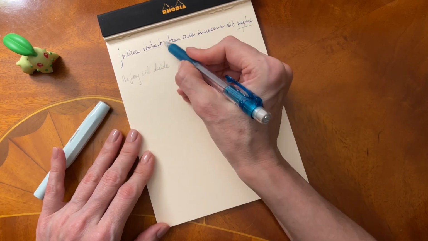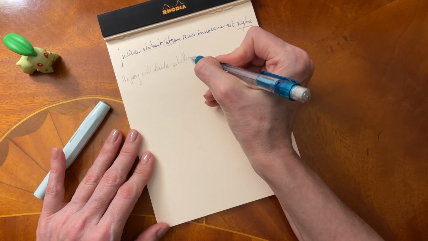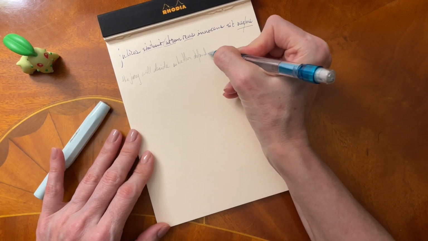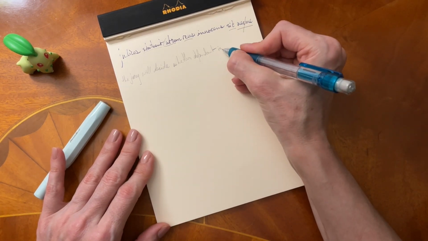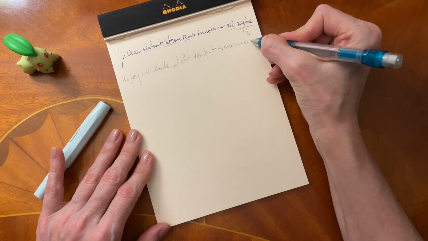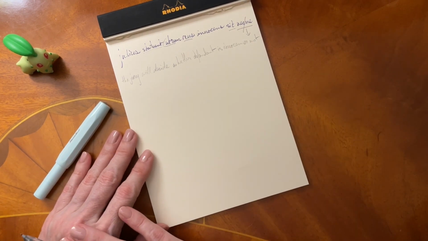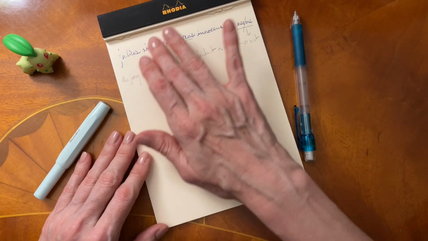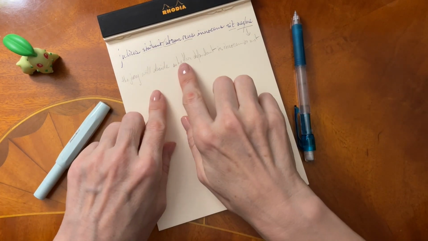Statuent utrum will decide whether reus, this is a defendant, sit, our subjunctive, is innocent, and necne or not. Sit necne, is or not. So a second way we can use utrum in a reported question.